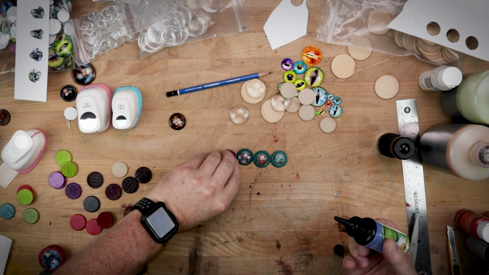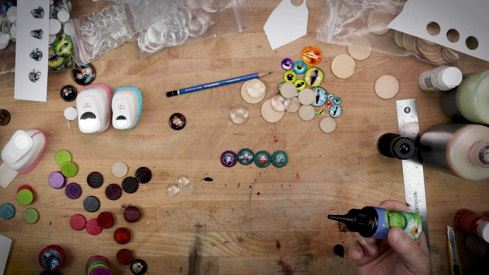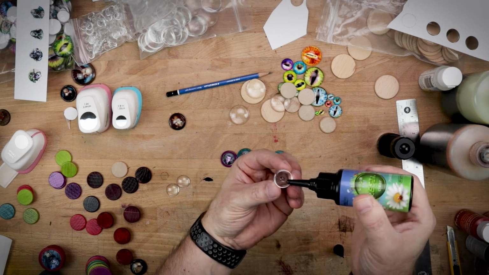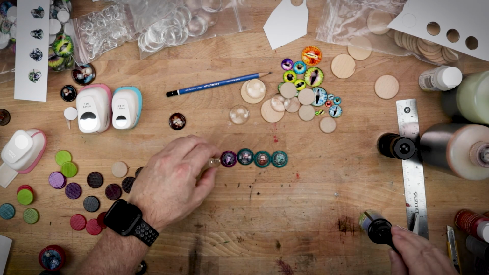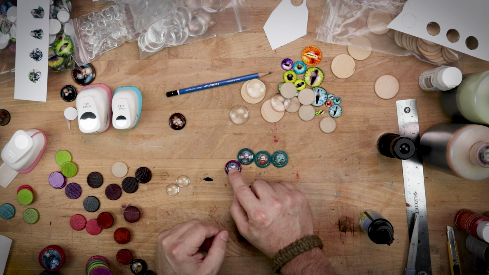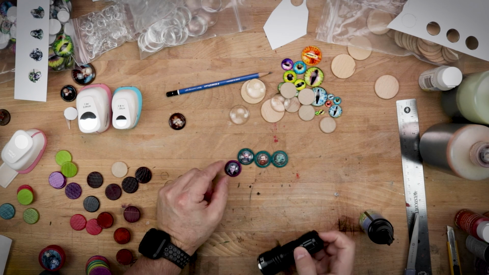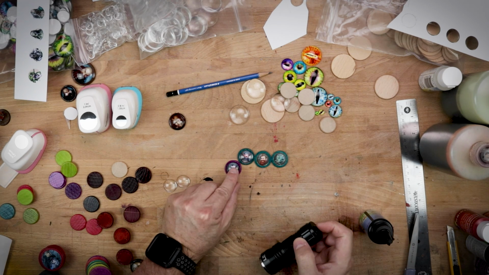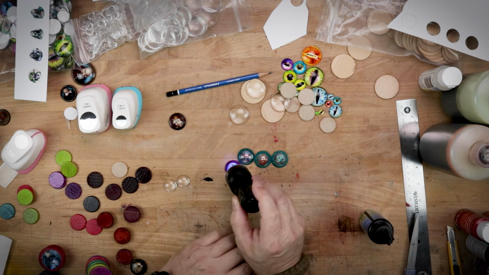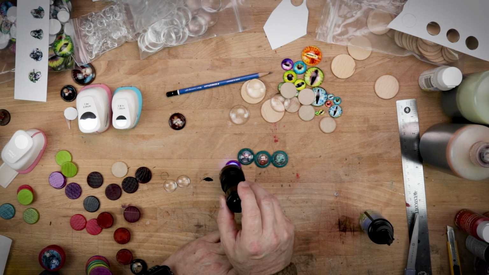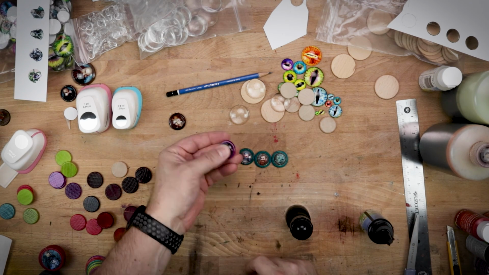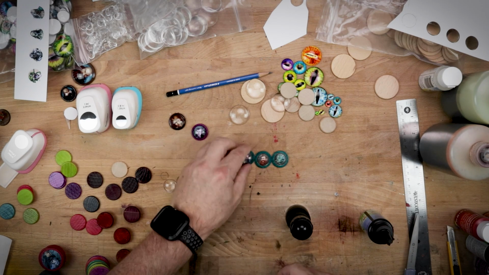So what we're going to do is take this and put one small little drop, one little dot. And then we're going to drop it straight down on our piece. It's going to basically just squish out to the edges. We're going to make sure it's basically where we want it. And then I'm just going to cure it really quickly with the UV light. Doesn't take long. That was just a few seconds and it's already set. At this point, it's done.